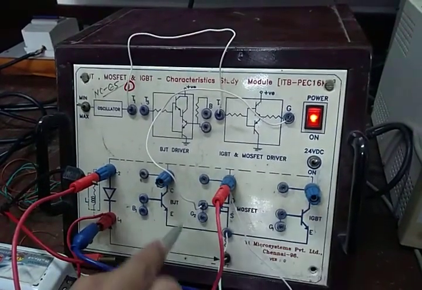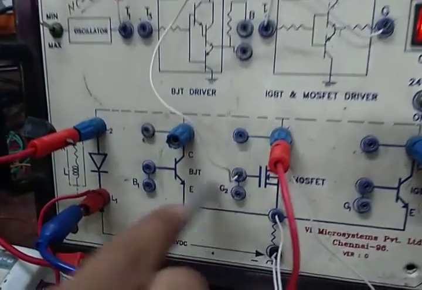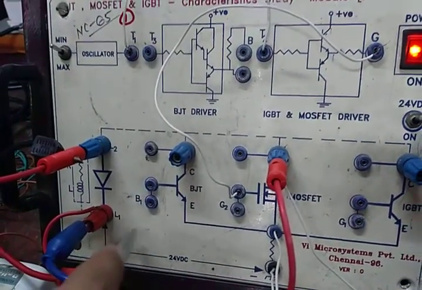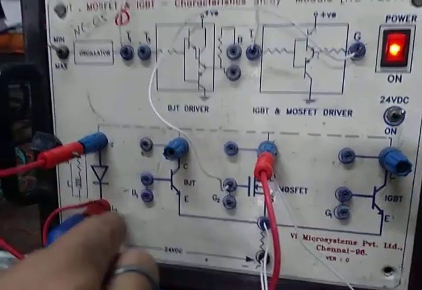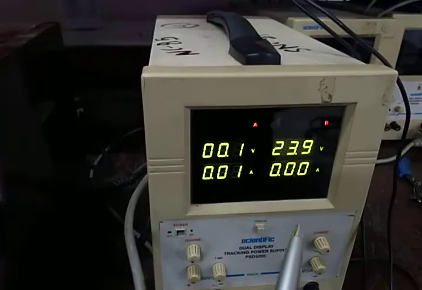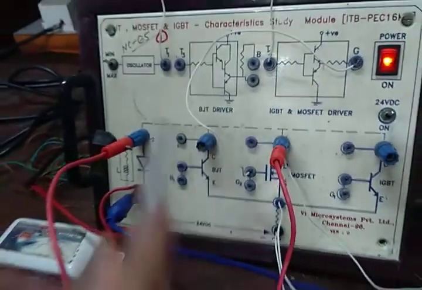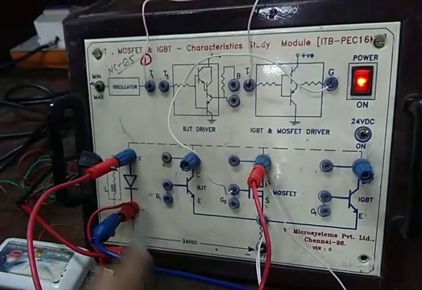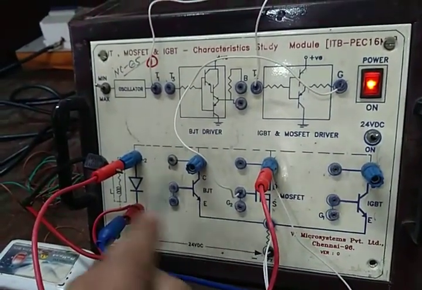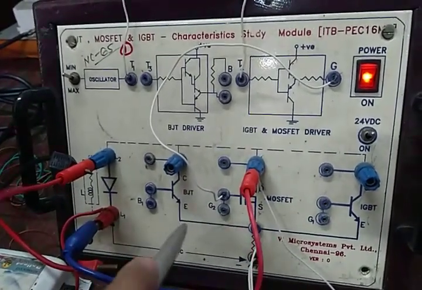triggering pulses to the MOSFET at the gate terminal, and we have also connected a DC supply across these two terminals. This is positive, this is negative. A 24 volt DC supply we have connected, which is set up over here, and we have also connected an RL load, which is a lamp load, and a choke coil across these two terminals, and we have connected this patch cord across this terminal also to complete the circuit. So this is going to be the complete circuit for the MOSFET. That means your load is connected, your supply, and the MOSFET, and this patch cord is also completing the circuit.